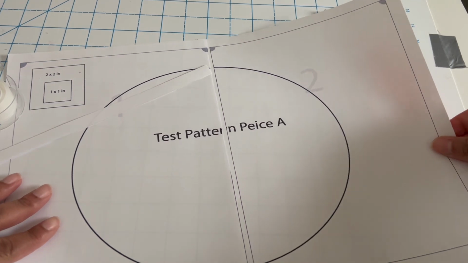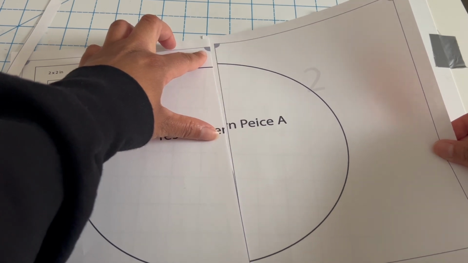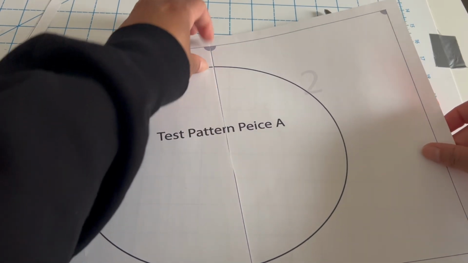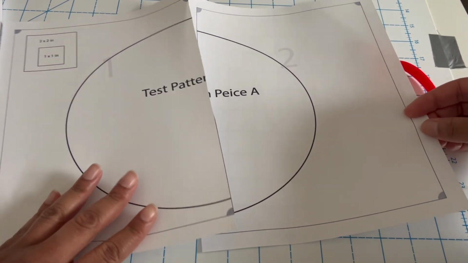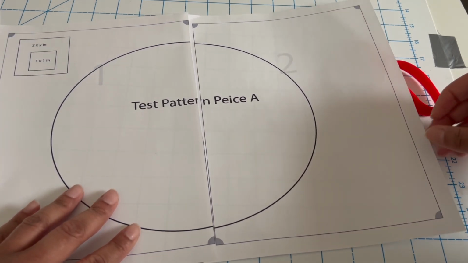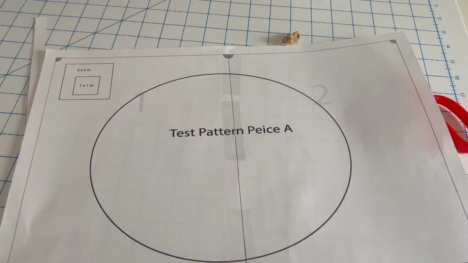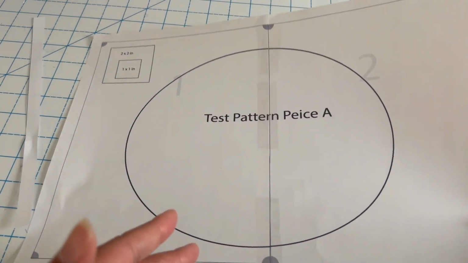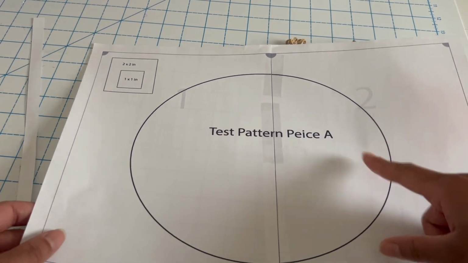Okay, so what you want to do is take your pattern pieces and use your markings up here at the top. Make sure that they are lined up here at the top as well as the bottom. Okay, so what I'll do is I'll kind of speed this up, put these together and speed this part up, and then let you guys view that. Okay, so now we have our pattern piece all taped up. And again, you'll have multiple pattern pieces depending on your pattern. So this one, I just happen to test out 2 sheets of paper.